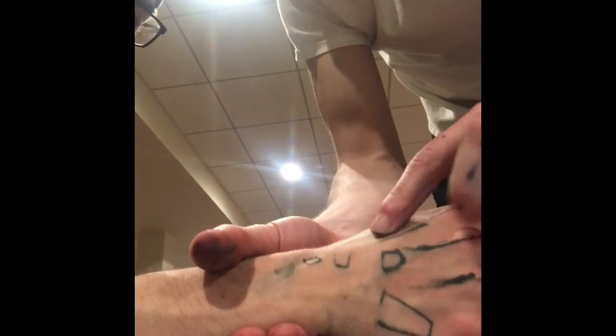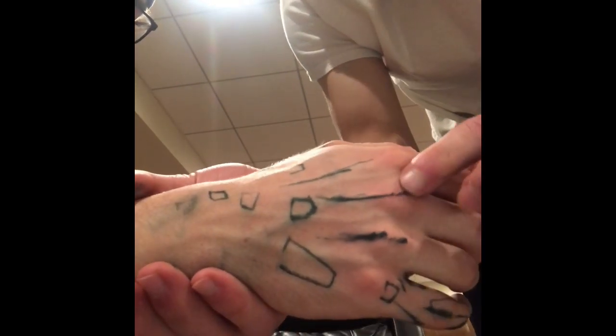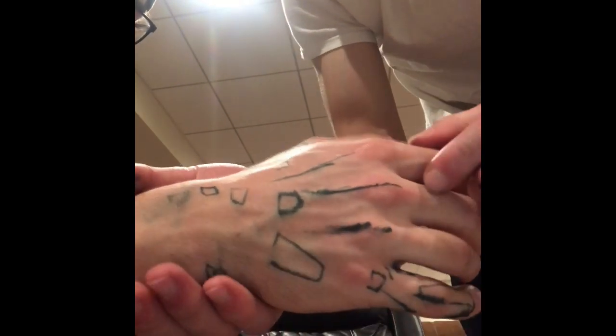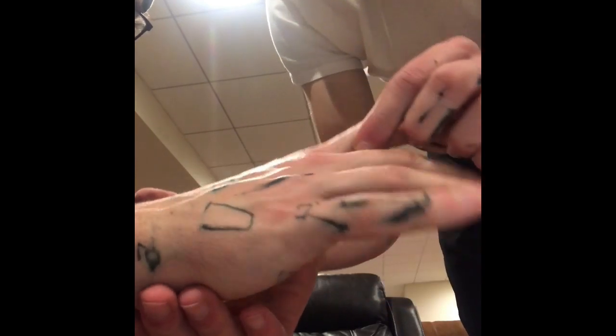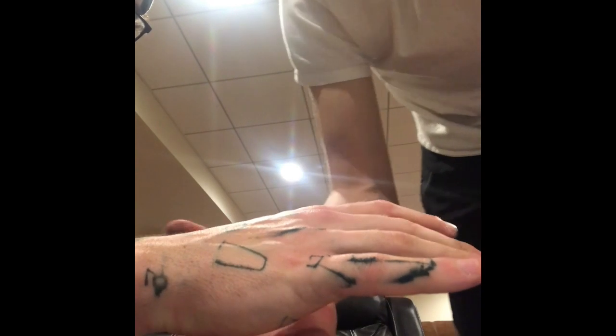Then we're going to move on to the metacarpals. So we have the metacarpals moving up. We then have the MCP joints, as you can see here. The MCP collateral ligaments, which we have marked on the pinky finger here, on the side. We then have the phalanges, as marked here, going up.